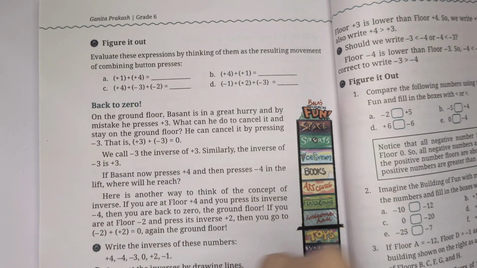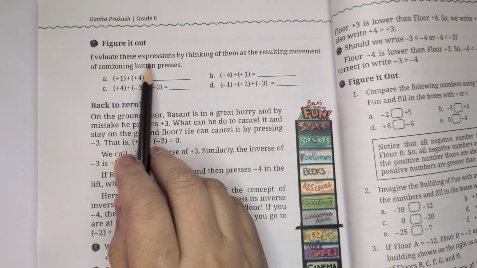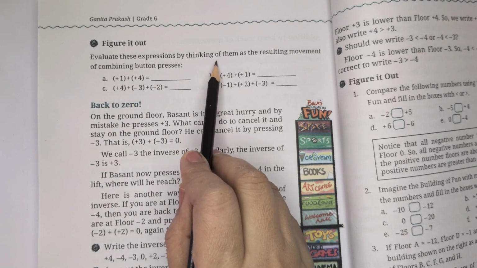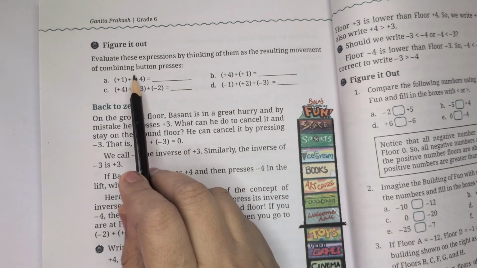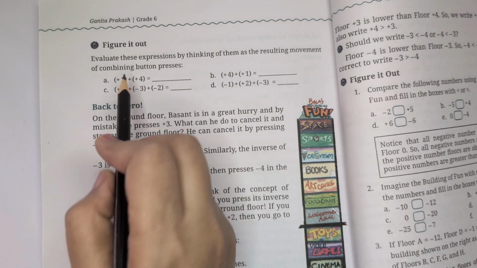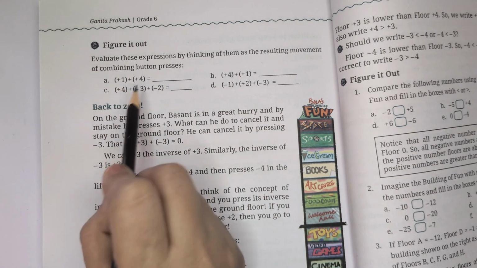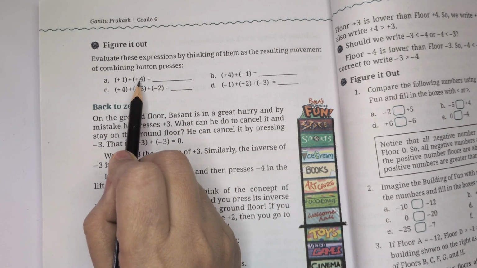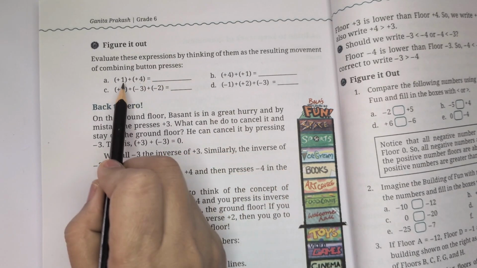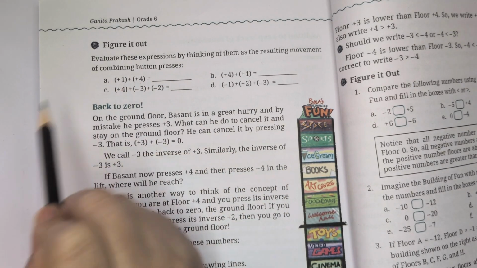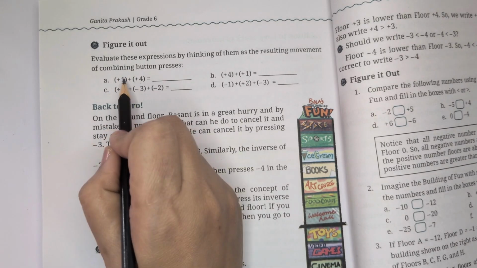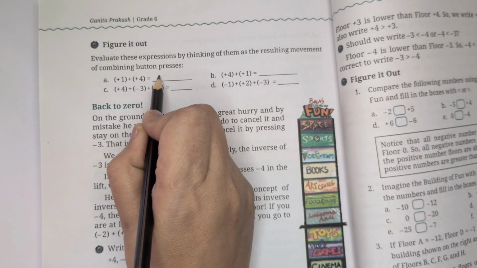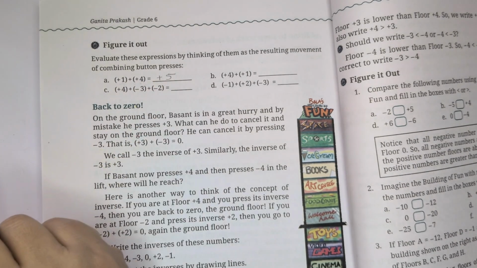Now figure it out, page number 246. Evaluate these expressions by thinking of them as the resulting movement of combining the button presses. Starting with the first floor and 4 floors up. Here look at that, 2 positive numbers. So when we are adding 2 positive numbers, just add the numbers and put the same sign, plus 5.